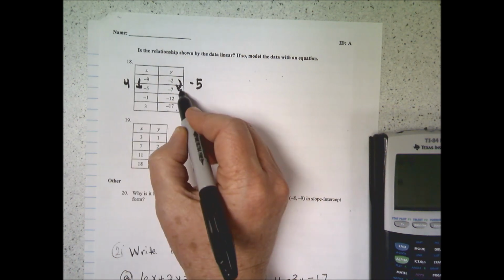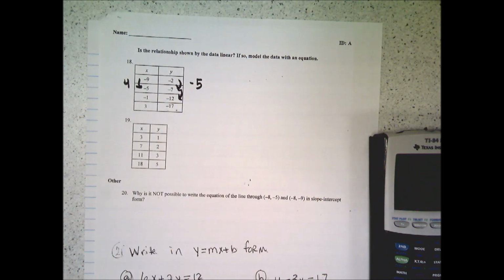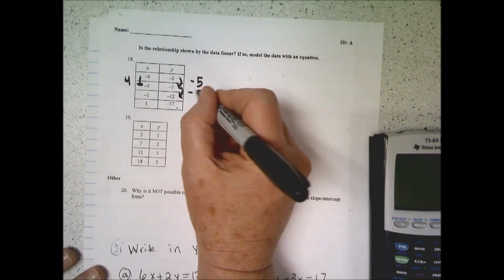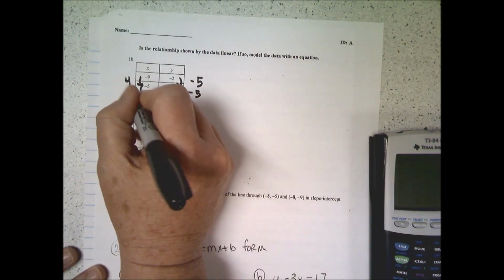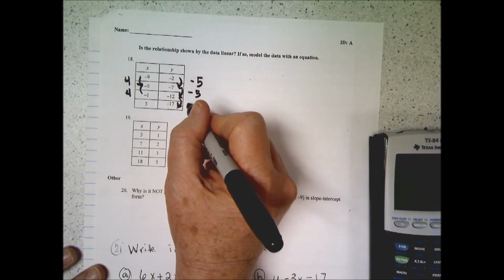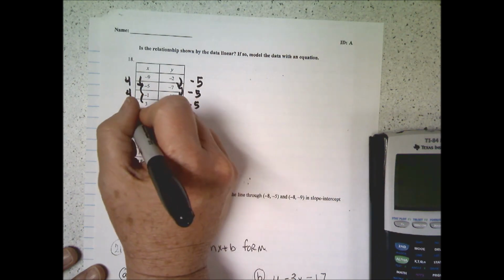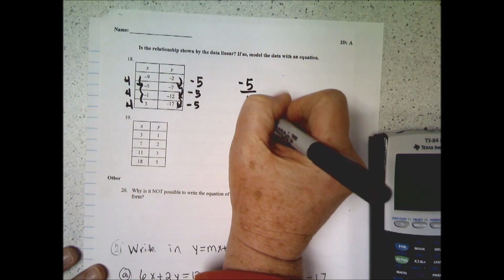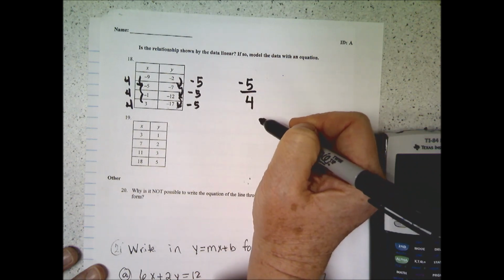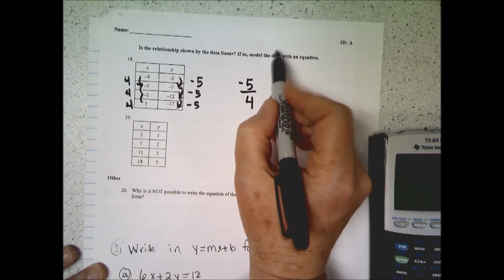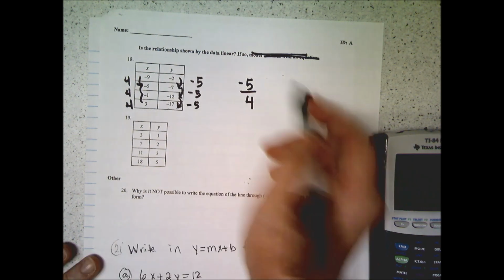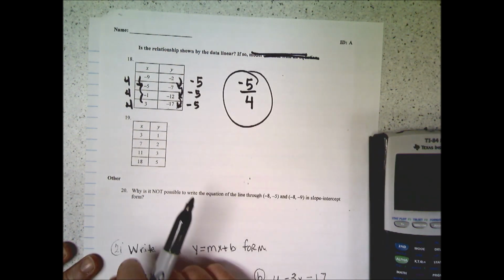Increase of 4. From -7 to -12, down 5. And this continues to go up 4. It goes down 5 and up 4. So yes, and slope is -5/4. We're not going to model it with an equation. We're just going to do that.